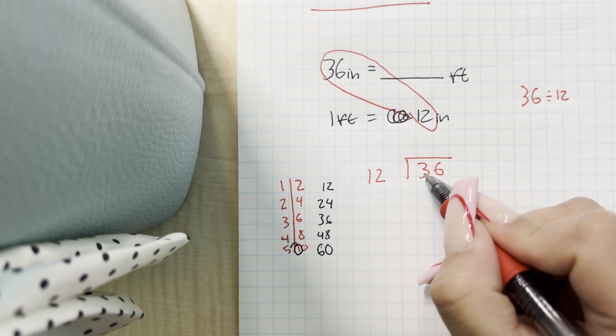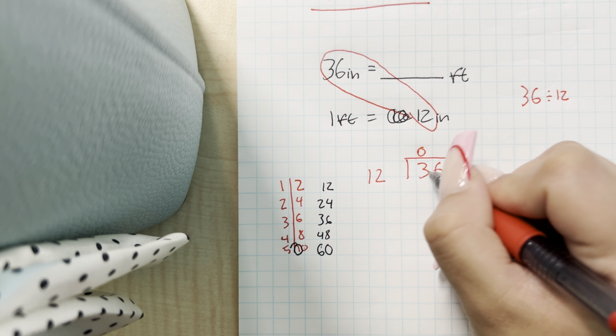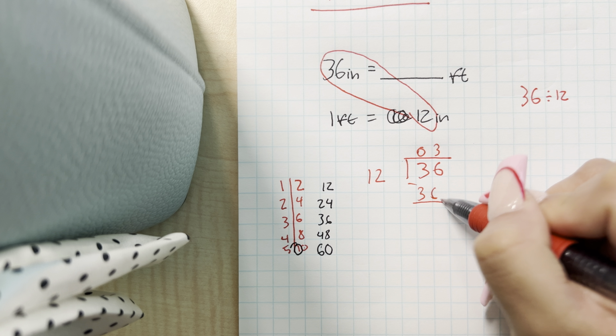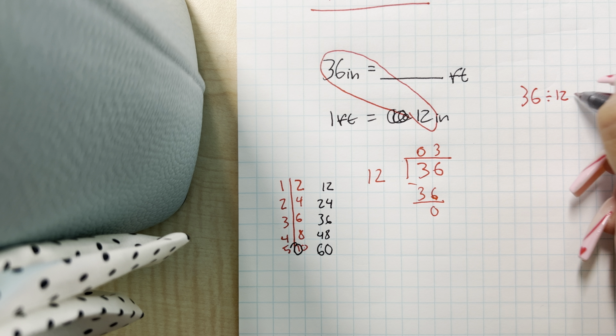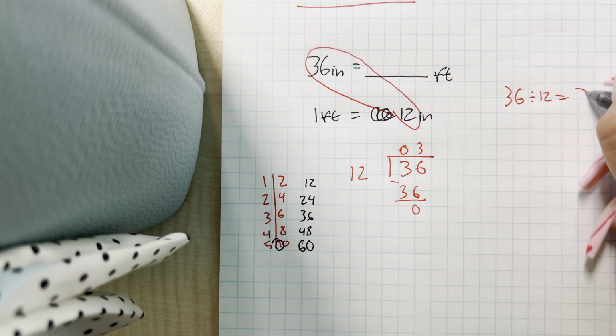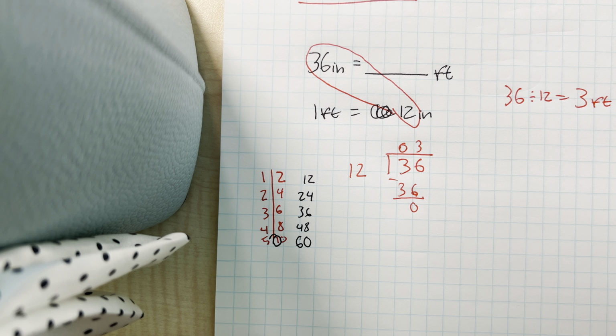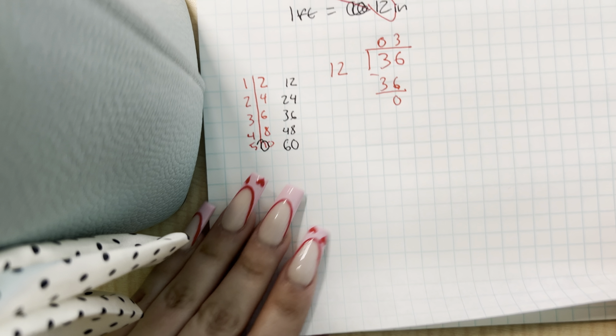So now, can 12 go into 3? Nope. Can 12 go into 36? Yes, 3 times. So, 36 divided by 12 is 3, and my unit is in feet. Alrighty, let's do another example. Last example.